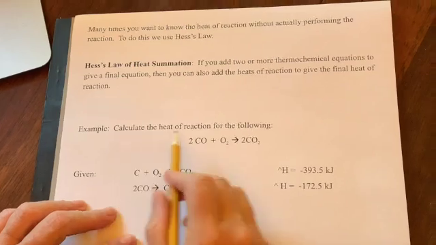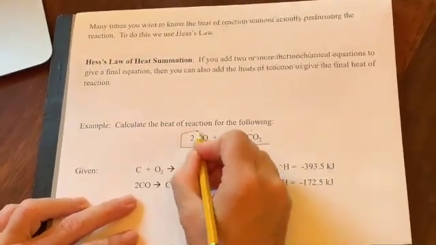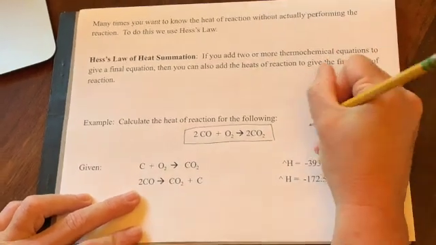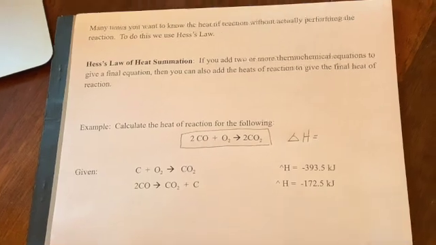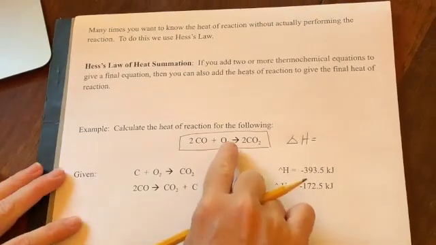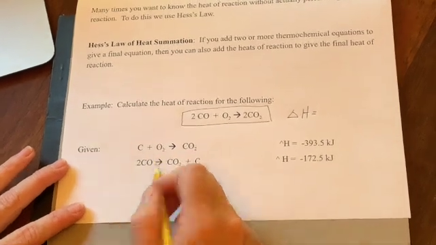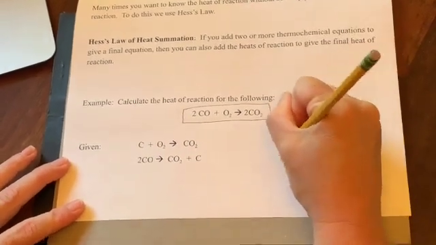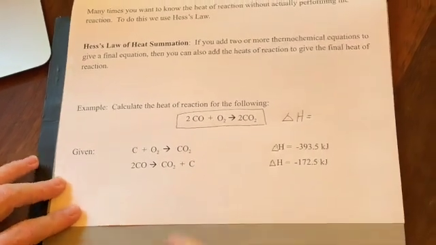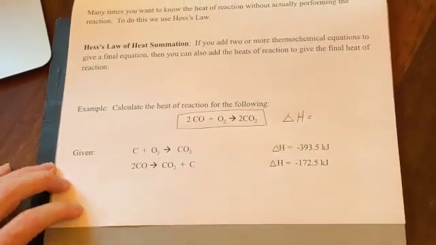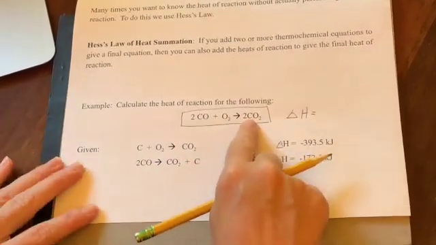All right, calculate the heat of reaction for the following. This is the reaction we want, and we want to know what the delta H for this is going to be, but I don't have any direct information for this. Instead, I'm giving you 2 other equations and their delta H's. And I've given you these delta H's. Well, we need to see if these 2 equations can add up to this one.